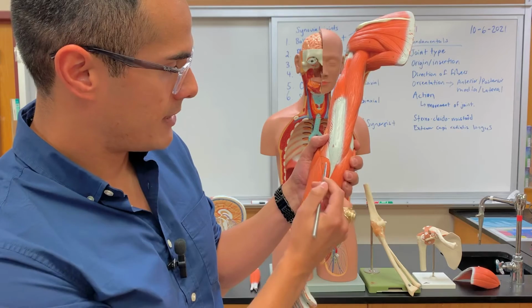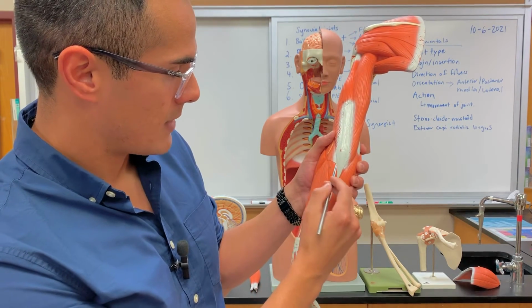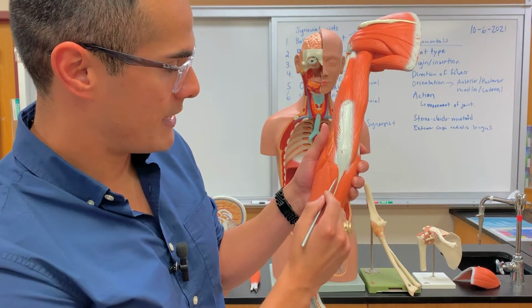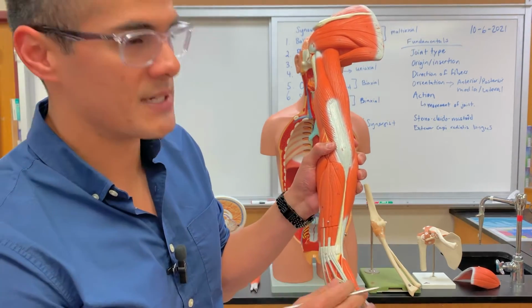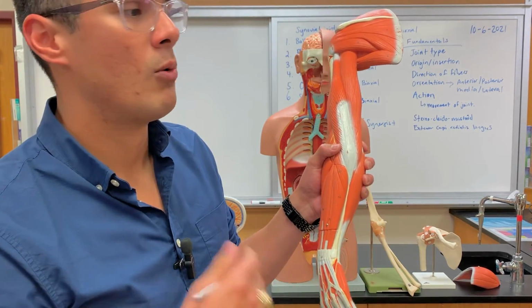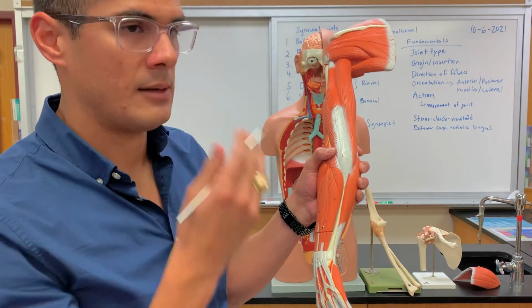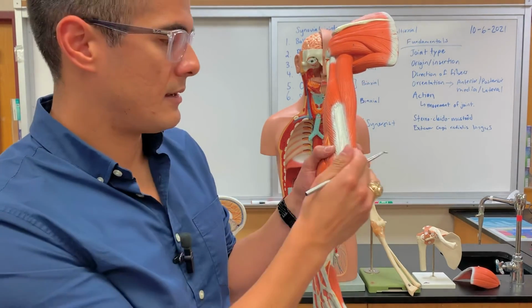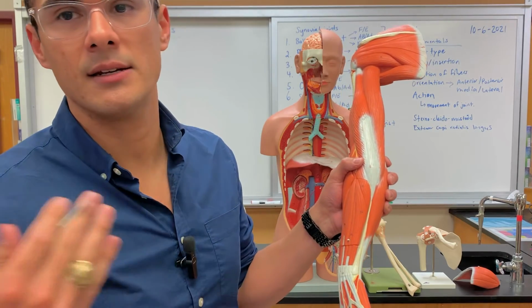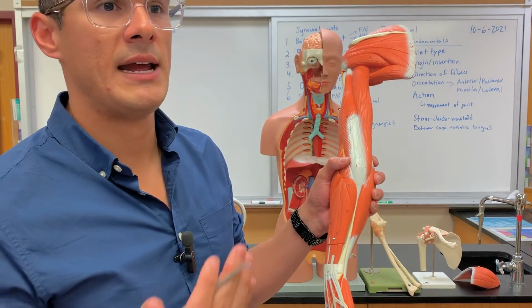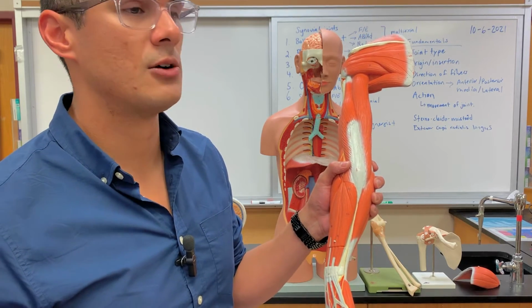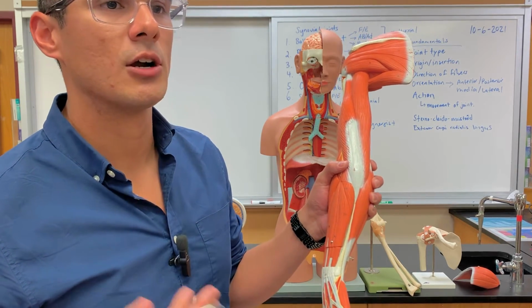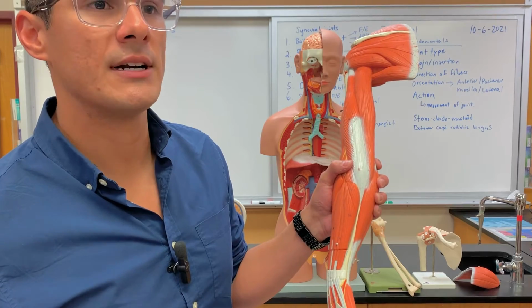And then over here, this is what we have, which is known as the anconeus. And then this one, number 32, this is going to the pinky side. So what would be the name of this? It's on the lateral epicondyle, so it's an extensor. And if it's on the pinky side, it's ulnaris. Yeah, so it's the extensor carpi ulnaris.